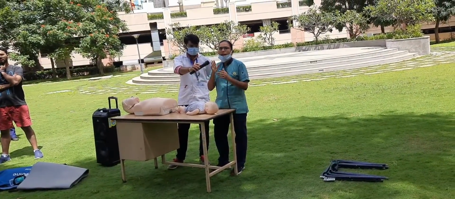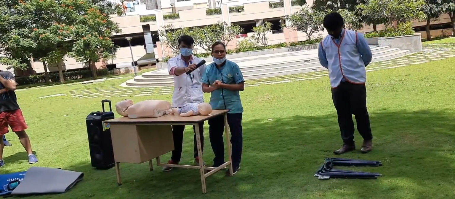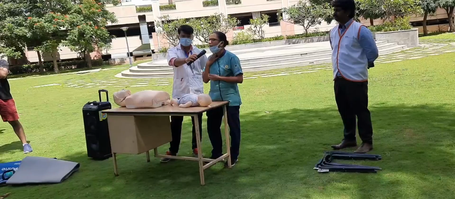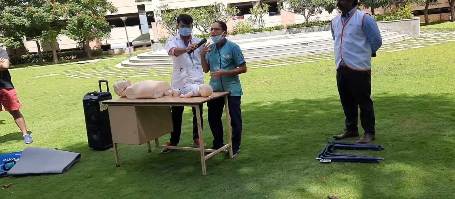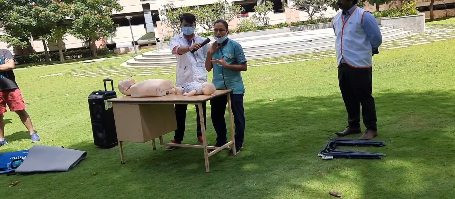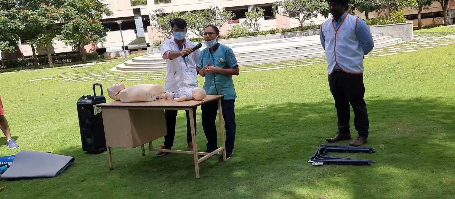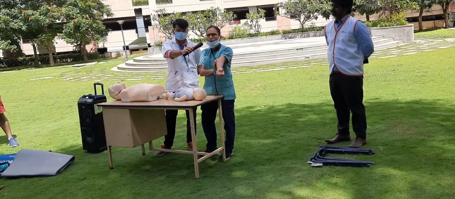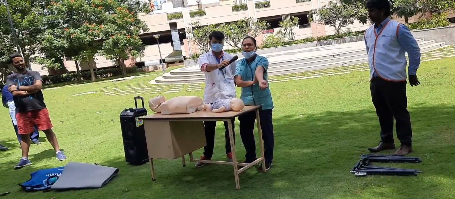For an adult patient, we can feel the pulse at the carotid. But in pediatric children less than 3 years, we cannot feel a pulse at the carotid in the neck. The reason is that there is more muscle in pediatrics. For pediatrics, we have to check the brachial pulse. The brachial is here, and for children we feel the pulse here.